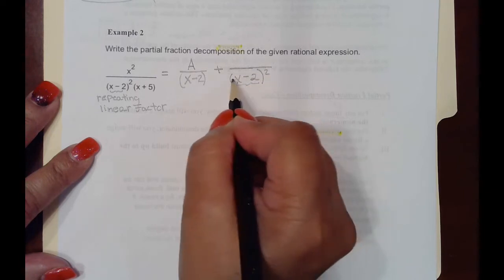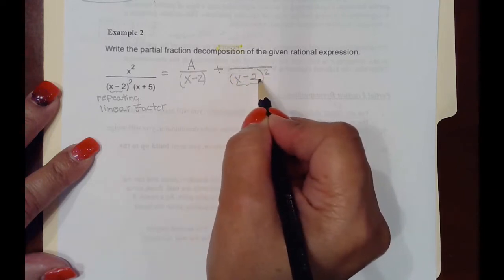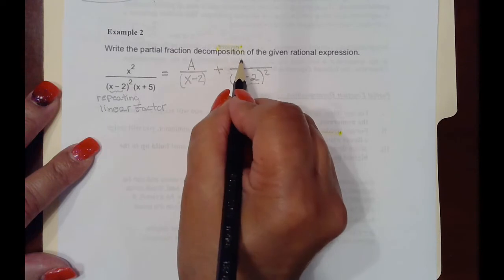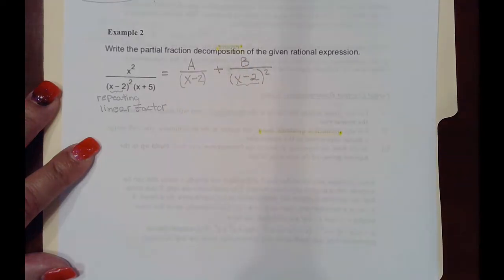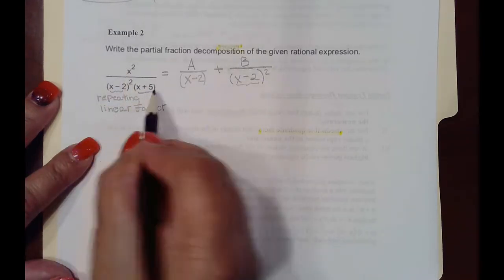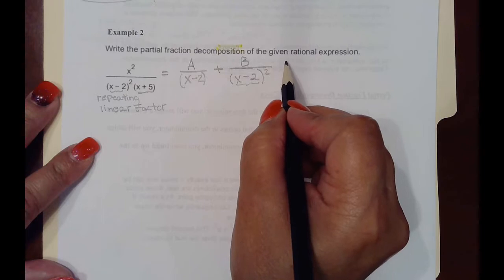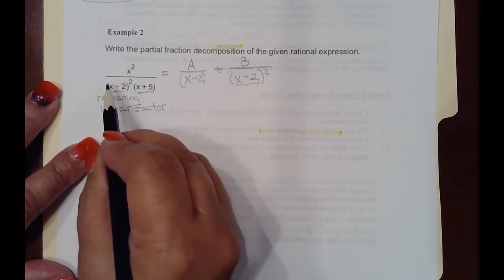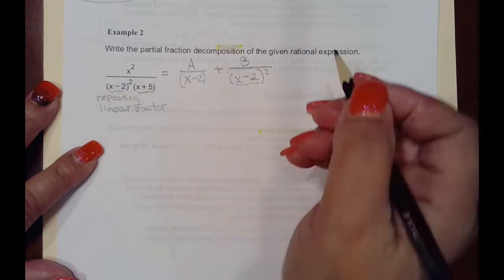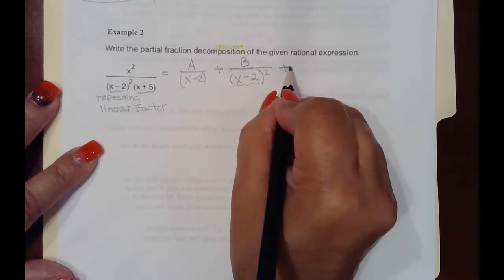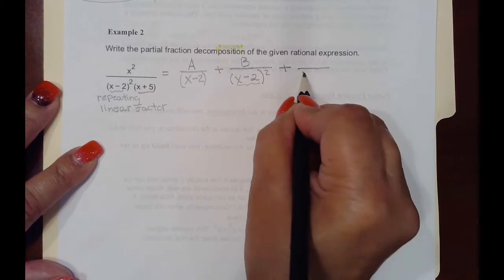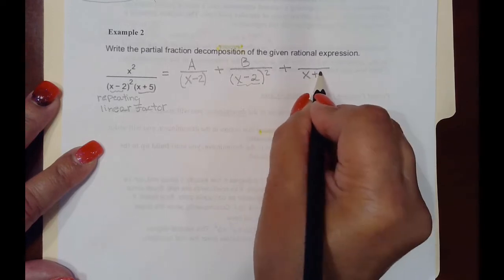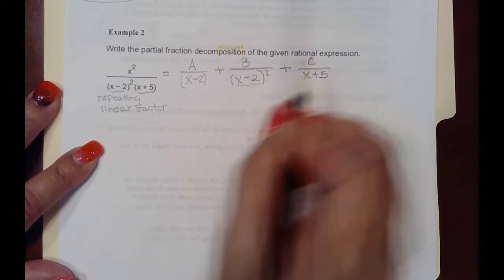So when that base is linear, in other words, what's inside the parenthesis, again, it gets a constant assigned as its numerator. Then we also have this factor. It doesn't repeat, so we don't need to build up to it, but we did need to use the concept of building up to the power for this particular factor. Okay, so we have another fraction where the denominator is x plus 5. It is also linear, therefore it gets a constant.